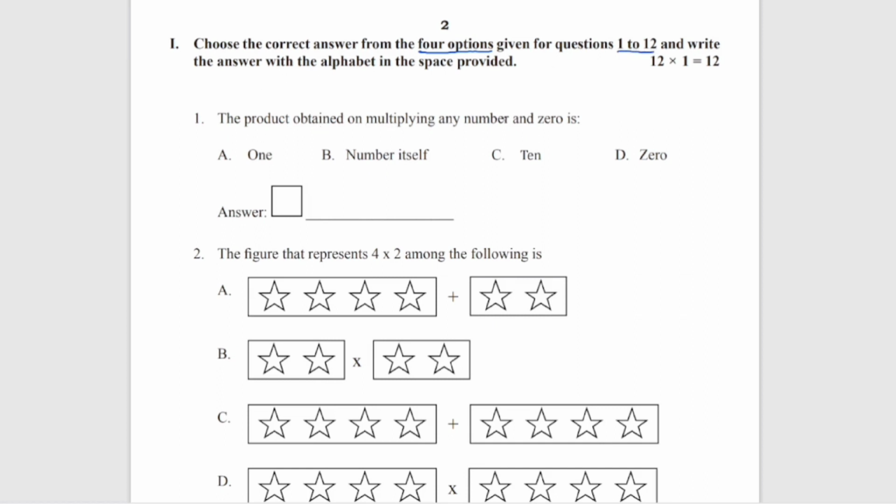The first question, the product obtained on multiplying any number and 0 is either 1, number itself, 10 or 0. We know that multiplying any number with 0. So what is the answer? Let's take an example. 1 zeros are 0, 26 zeros are 0, 100 zeros are 0. So no matter any number, if we multiply with 0, the product is always 0. So the correct option is D and the answer is 0.